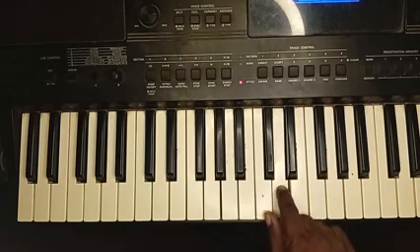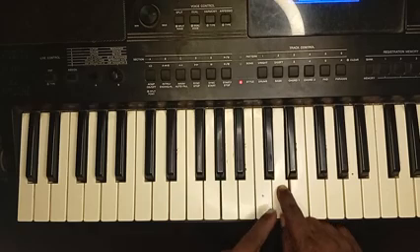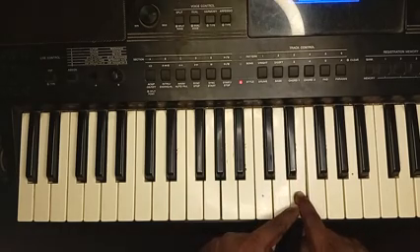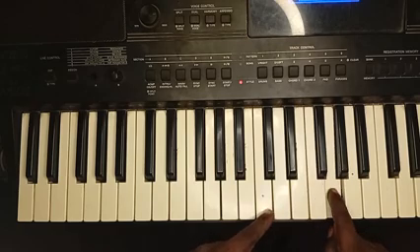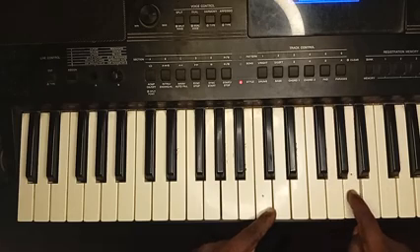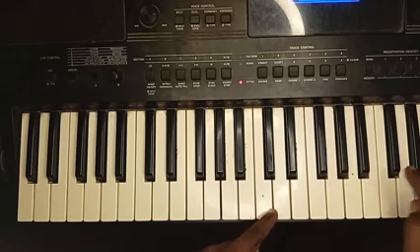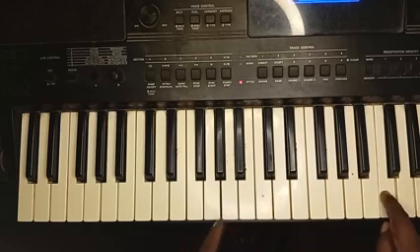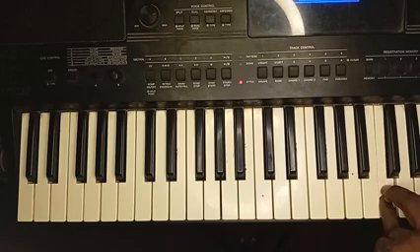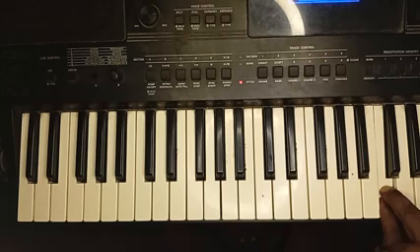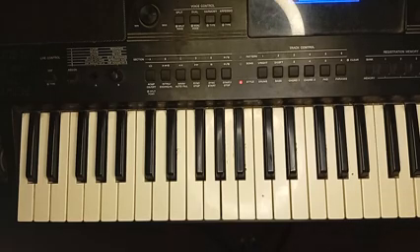The second note will be D. Next to that will be E, then F, G. Then from G, you have A. Then after A, you have B. Then C again. You see, the same C is being repeated again at the octave, becoming the white key to the left of the next two black keys. That's an octave. That is your C major scale.